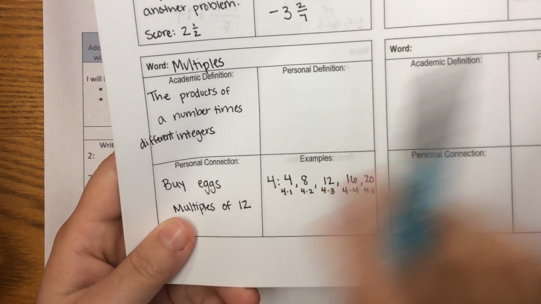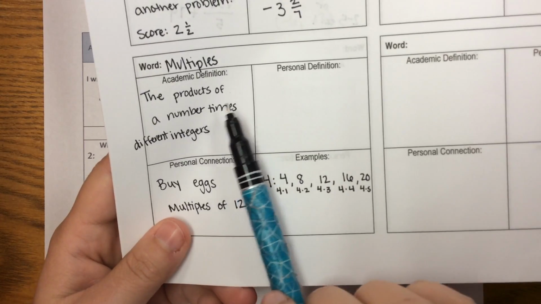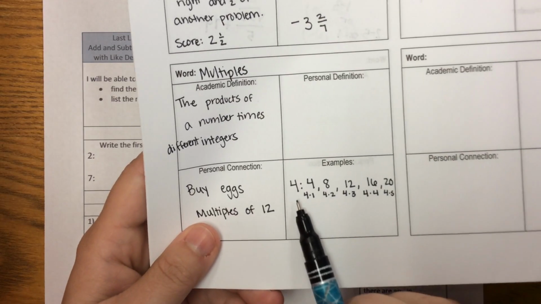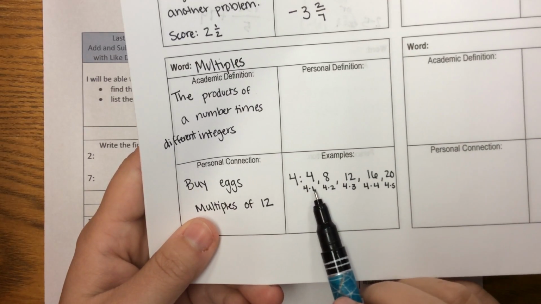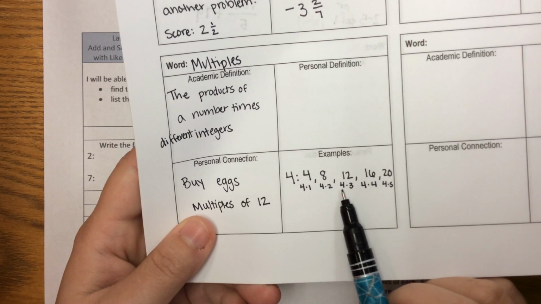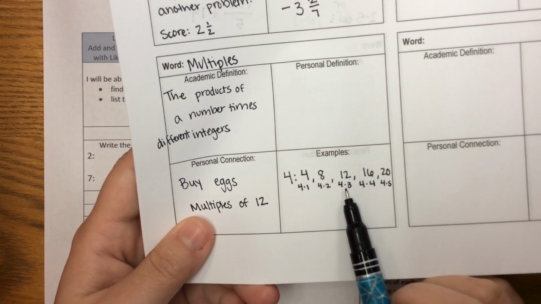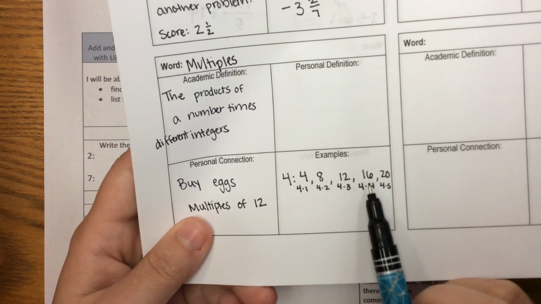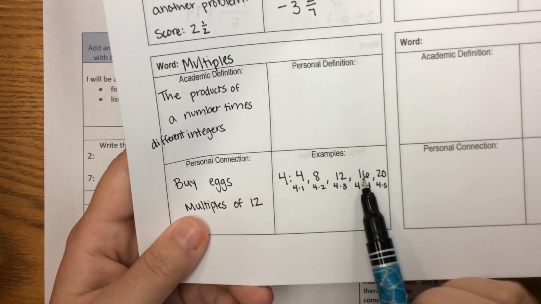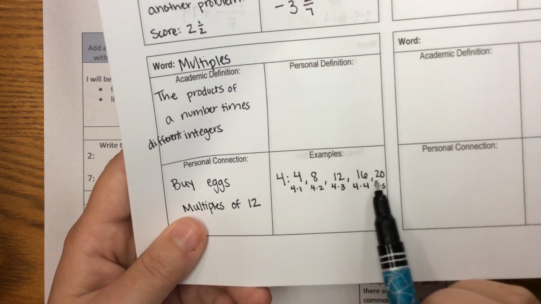Okay, so our academic definition is the products of a number times different integers. So here I have 4. So when I did 4 times 1, I get 4. 4 times 2 is 8. 4 times 3 is 12, and I'm using the dot for the times. 4 times 4 is 16. 4 times 5 is 20. So those are the first 5 multiples: 4, 8, 12, 16, 20.